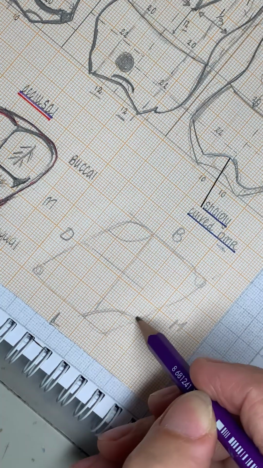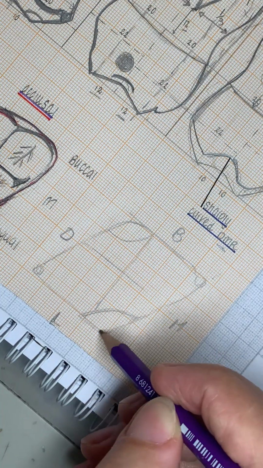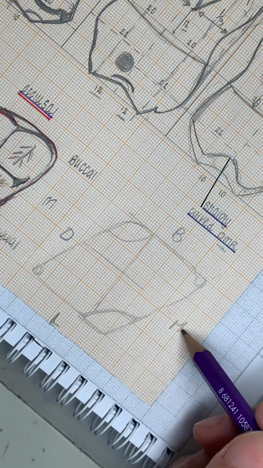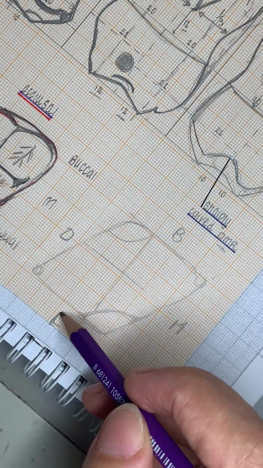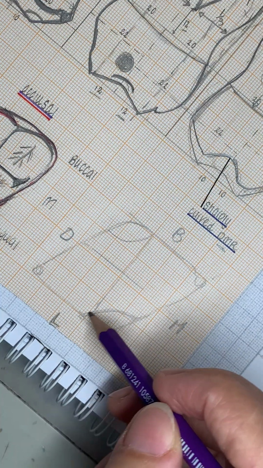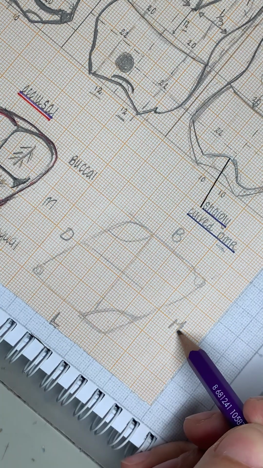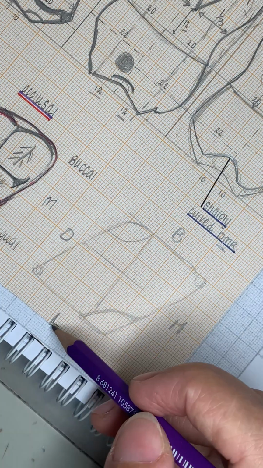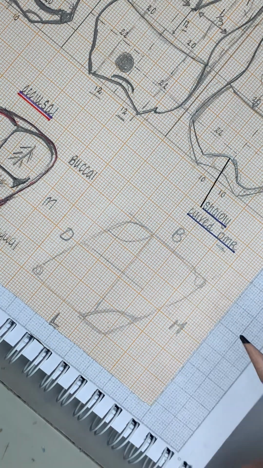Here my greatest angle, the obtuse angle, will be located in the largest cusp. My key cusp is the mesiolingual, right? So this will be the lingual and this the mesial. So after that, if this is mesial, this will be distal. If this is lingual, this will be the buccal.